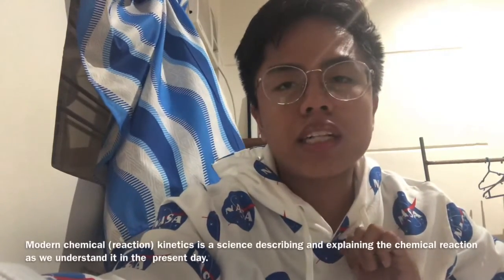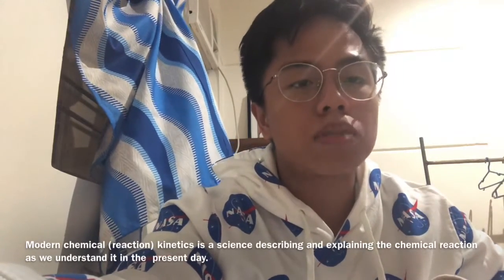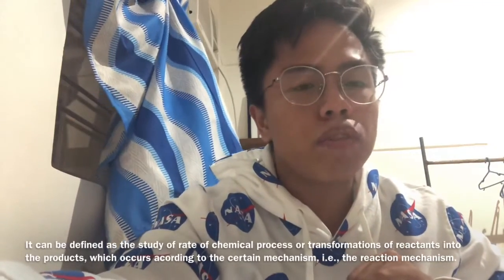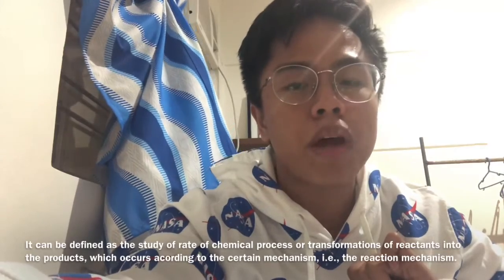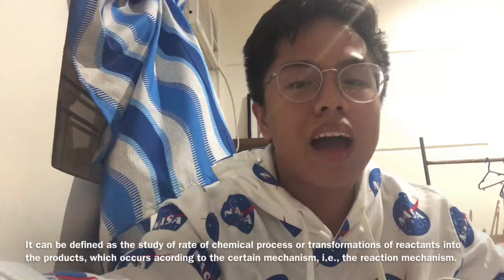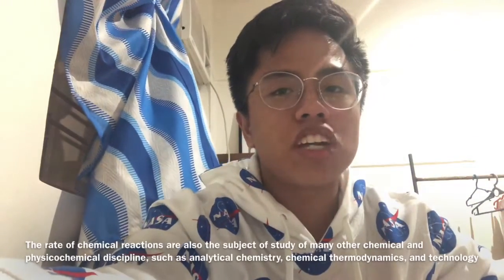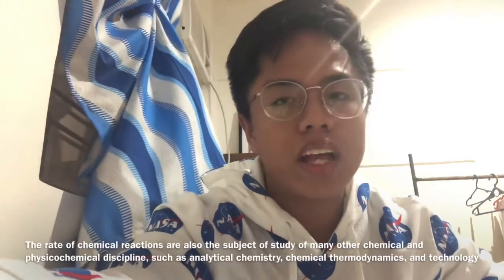Modern chemical kinetics is a science describing and explaining the chemical reaction as we understand it in the present day. It can be defined as a study of the rate of chemical process or transformation of reactants into the product, which occurs according to a certain mechanism, i.e., the reaction mechanism. The rate of chemical reaction is expressed as the change in concentration of some species in time.